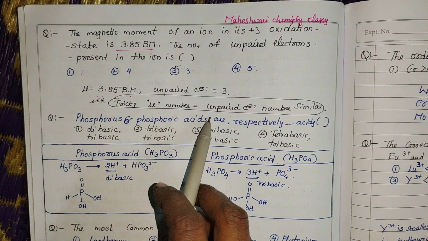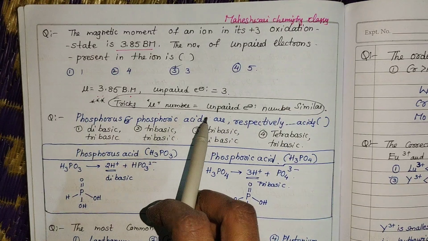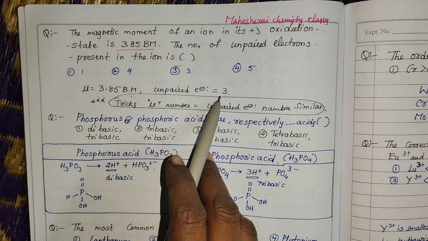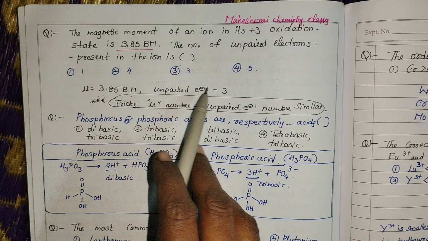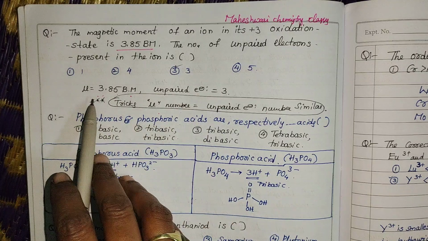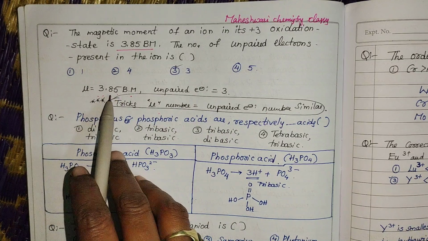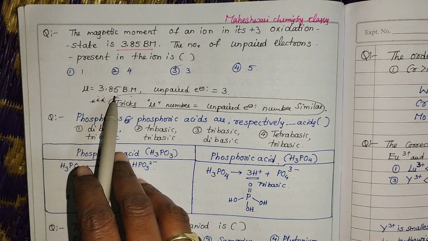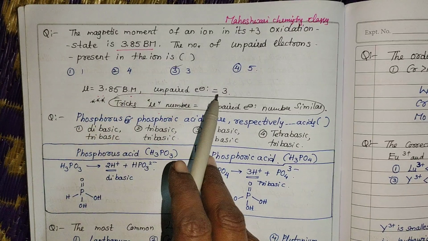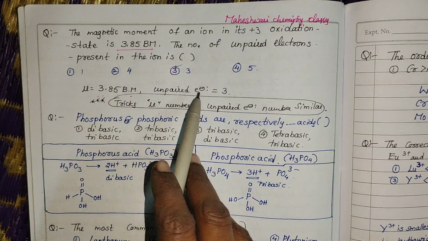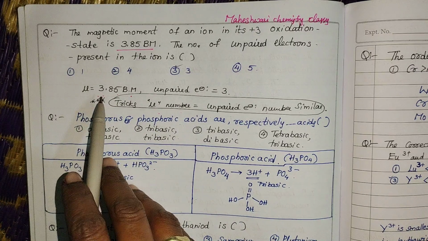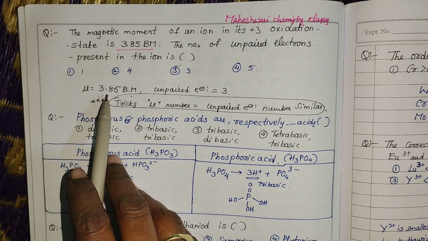The mu number is equal to the number of unpaired electrons, nothing but single electrons. How many may we expect? 3. If 3 single electrons are there, that mu value must be 3.8 or 3.9 or so. Or if it is 2, it may be 2.8 or 2.9. Compulsorily, the number of unpaired electrons and the mu number, most of the time, must be the same.